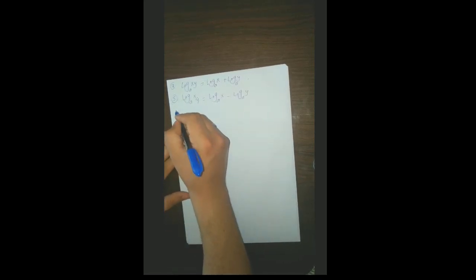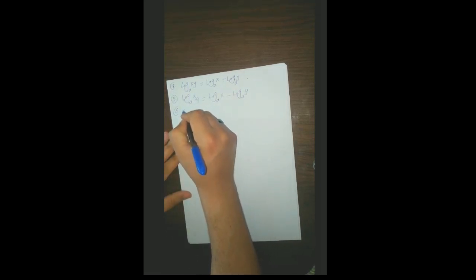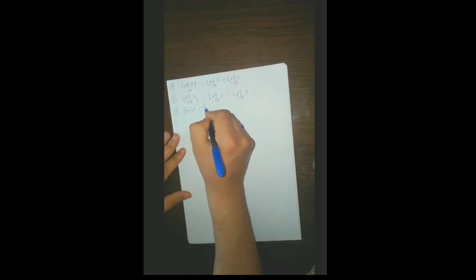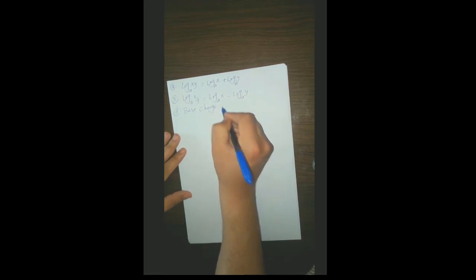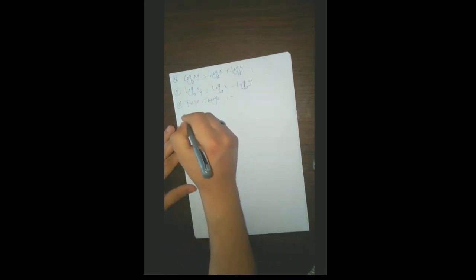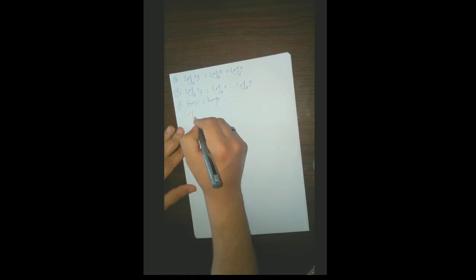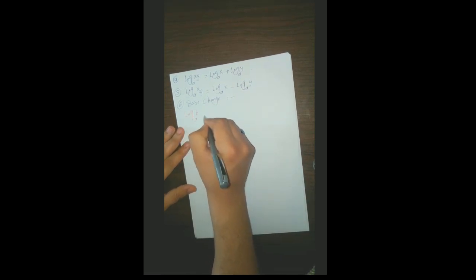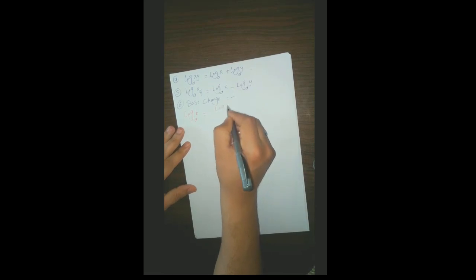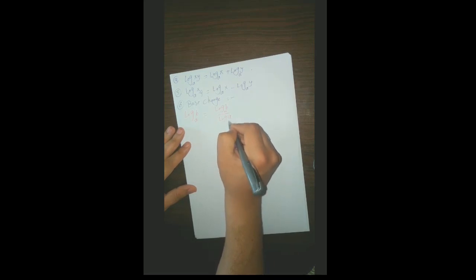Property number 6 is a really important property, called the base change property. In this property, log b to the base a is the same as log b to the base m over log a to the base m.